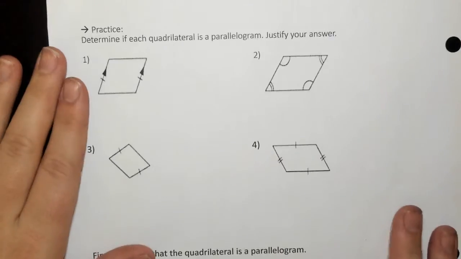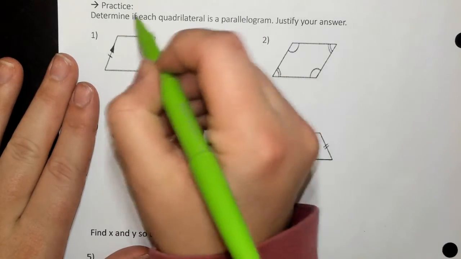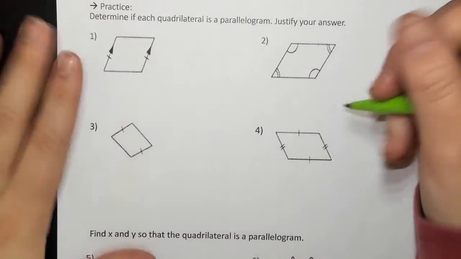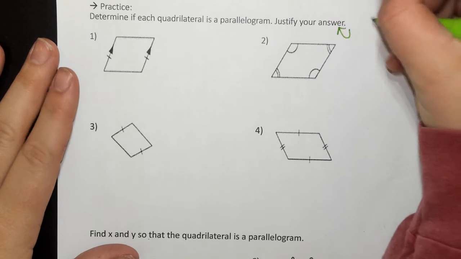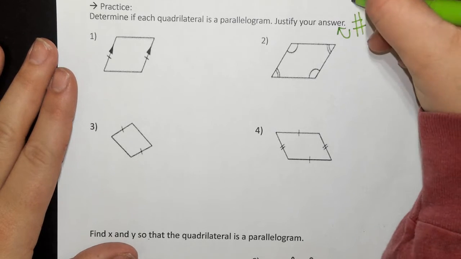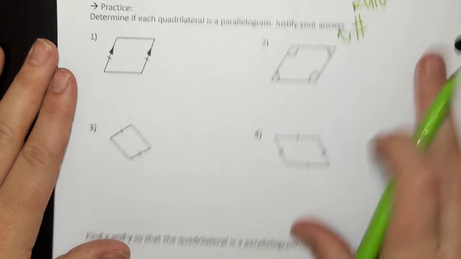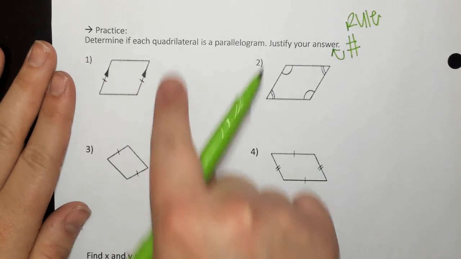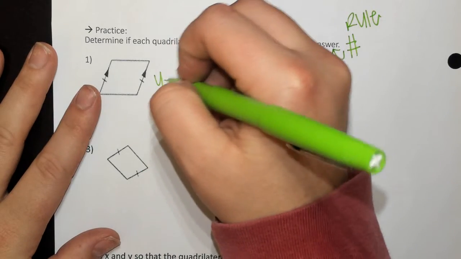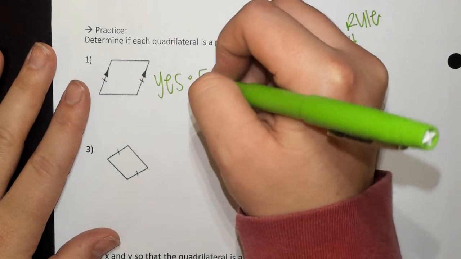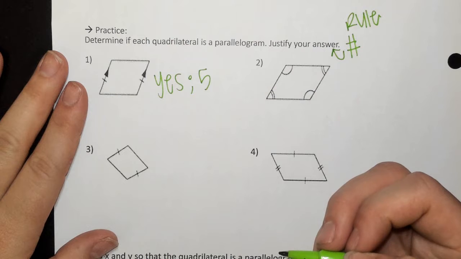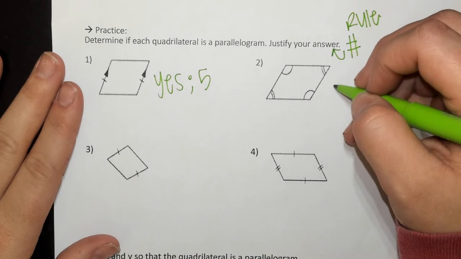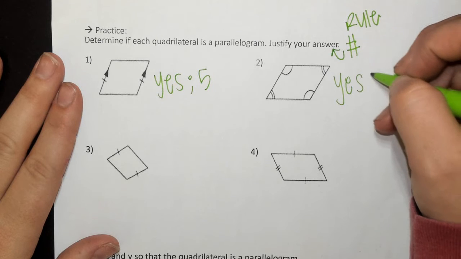So, in your instructions, it says, determine if each quadrilateral is actually a parallelogram. Justify your answer. What I want you to do to justify is tell me which rule number it falls under if it passes. So number 1, is that a parallelogram? Which rule? Good. 2, is it a parallelogram? Which rule?